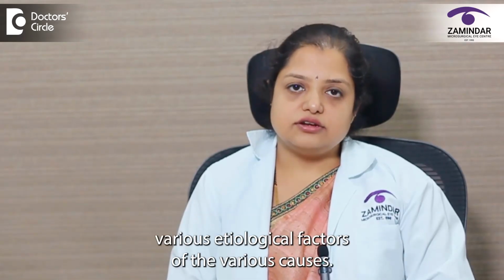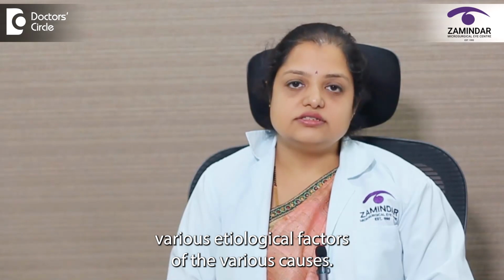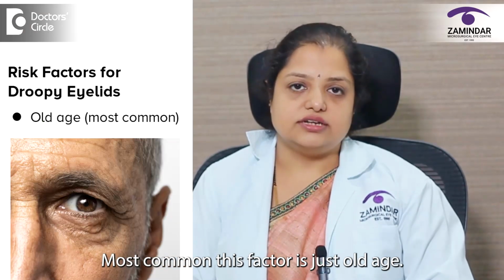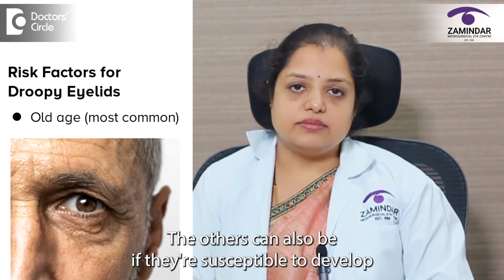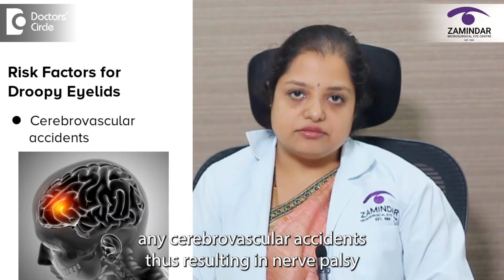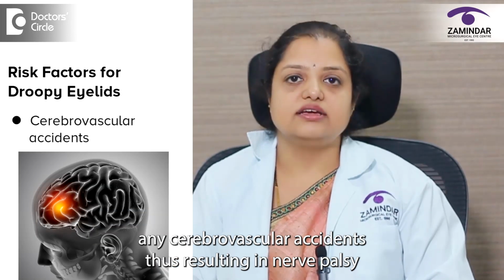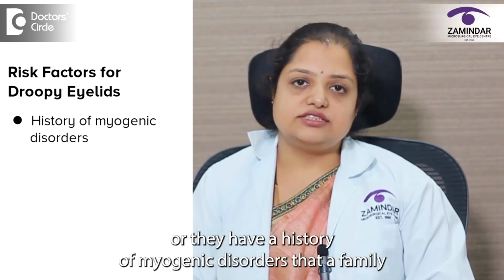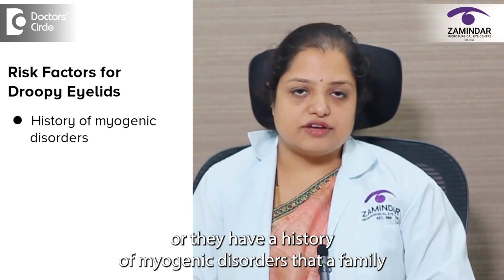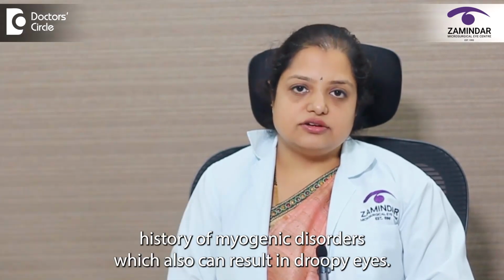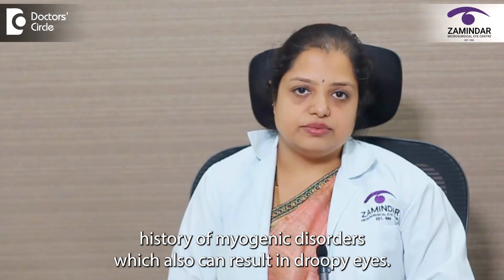Commonly, among the various etiological factors or the various causes, the most common risk factor is just old age. The others can also be if they're susceptible to develop any cerebrovascular accidents, thus resulting in nerve palsy, or they have a history of myogenic disorders or a family history of myogenic disorders, which also can result in droopy eyelids.